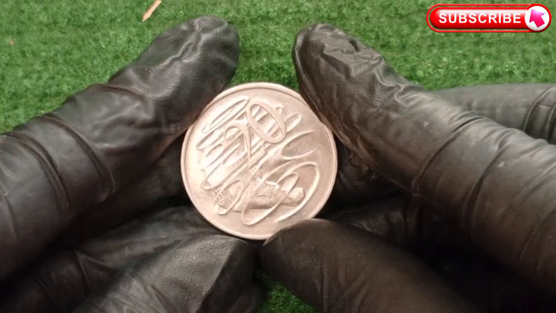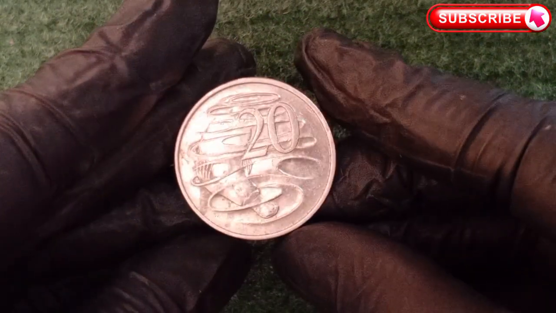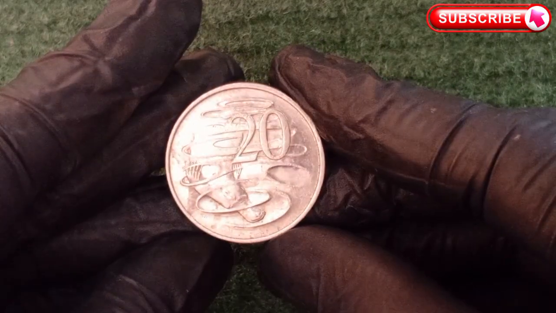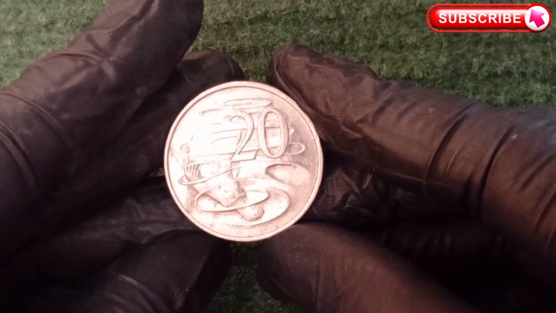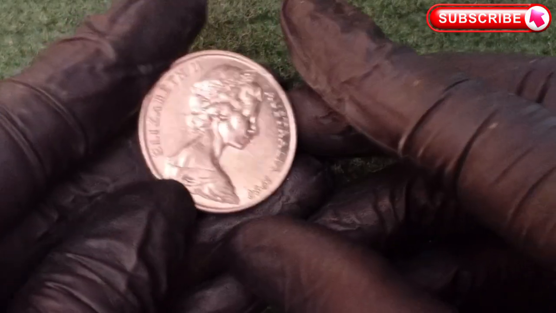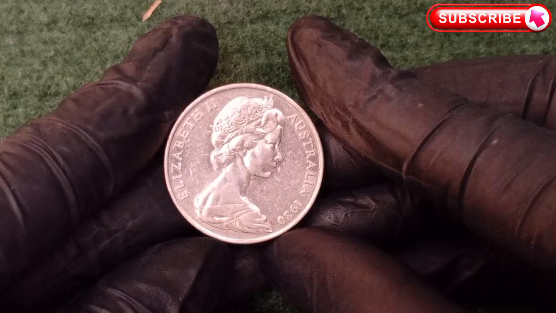On the obverse, the 1980 coin displays the second portrait of Queen Elizabeth II, designed by Arnold Machin, a British artist and sculptor. This portrait had been in use since 1966 and showed the Queen wearing the Girls of Great Britain and Ireland tiara, a gift from Queen Mary.